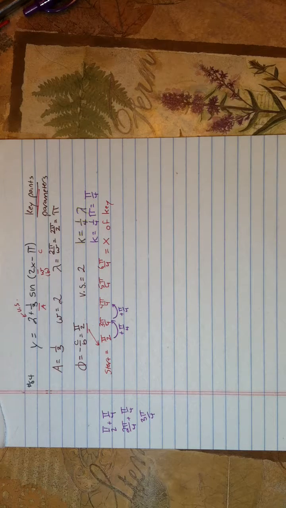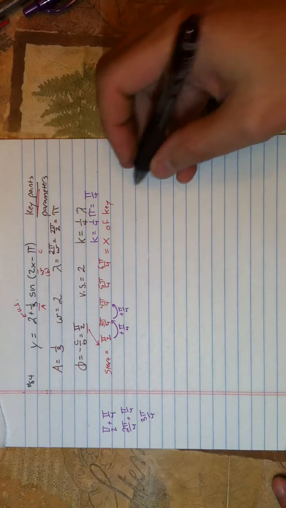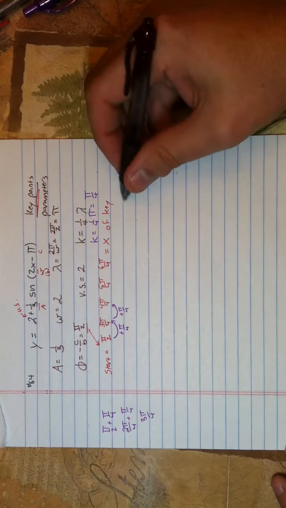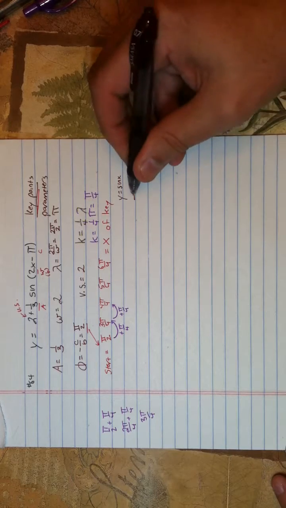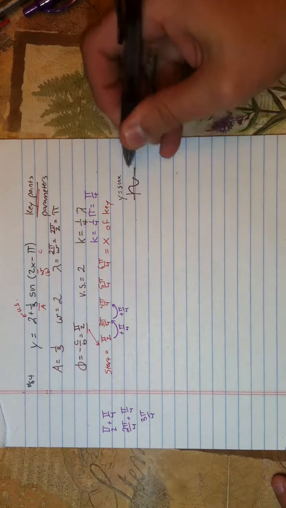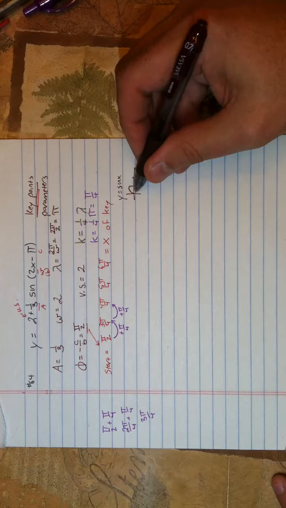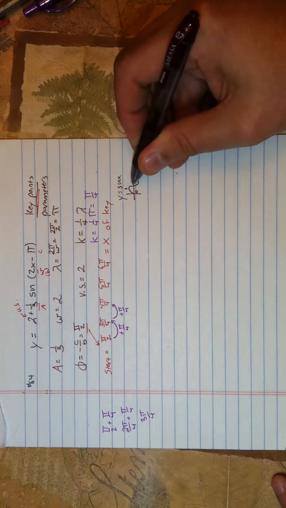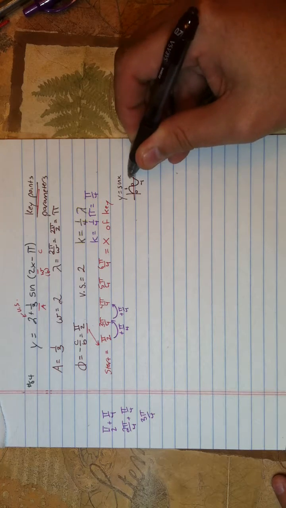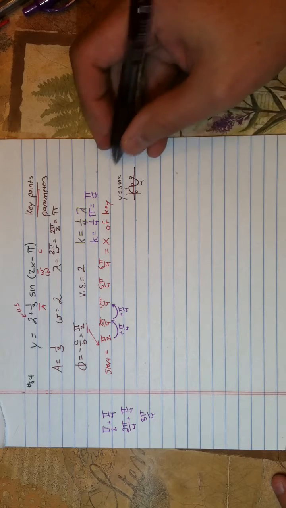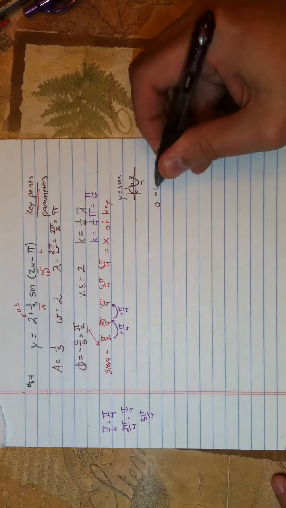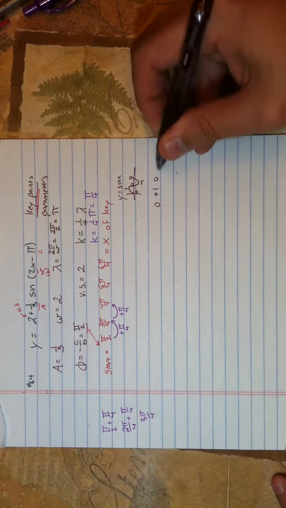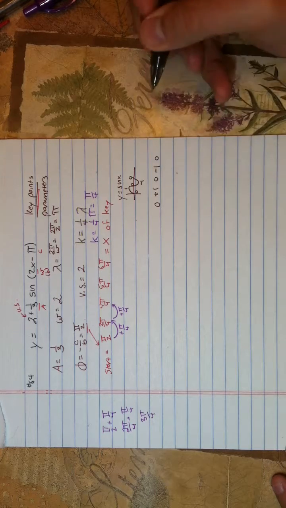Now I need to find the y-coordinates of the key points. One way that I find the y-coordinates of the key points is by thinking about the basic graph of y equals sine x, which we know looks like this. So the y-coordinates go like this: 0, 1, 0, -1, 0. So I use that pattern for sine of x.